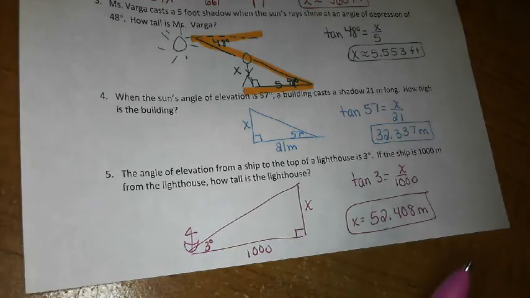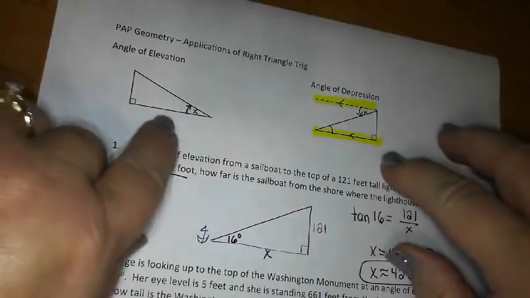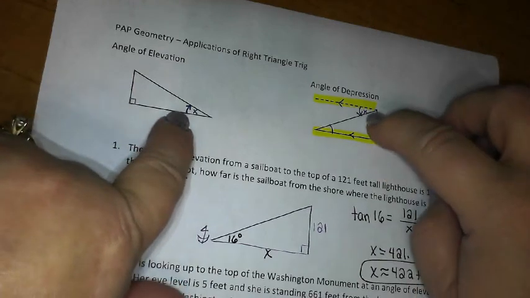So there you go. So those are just some applications of our trig. Remember SOHCAHTOA, sine, cosine, tangent. And the new vocabulary today was angle of elevation and angle of depression.